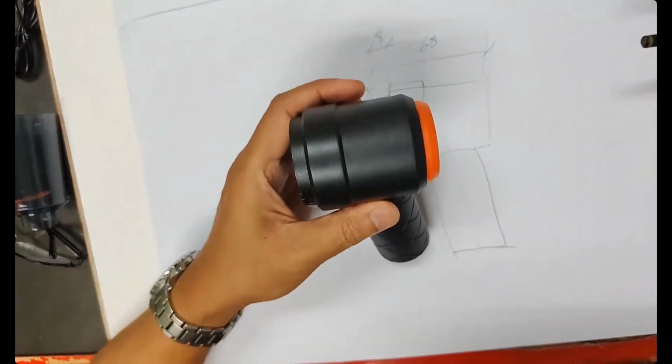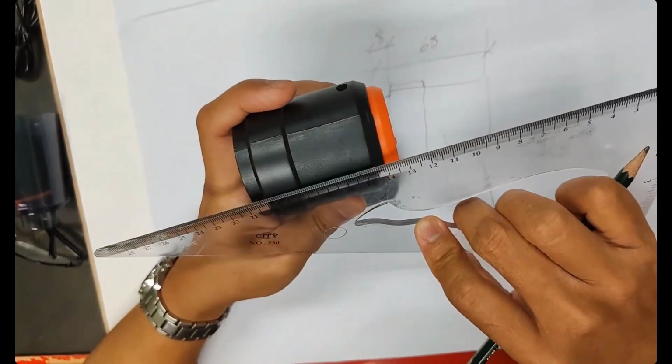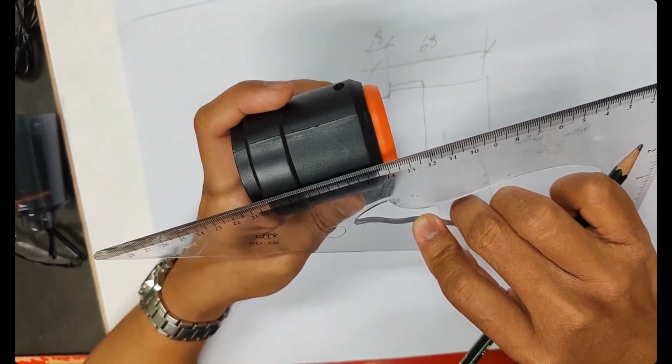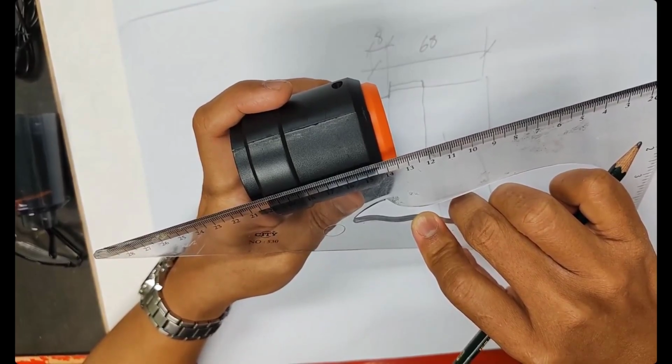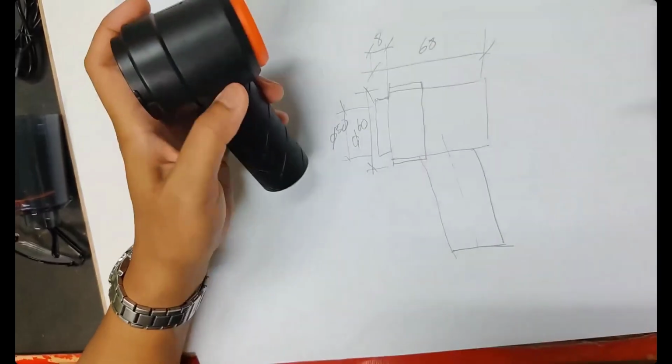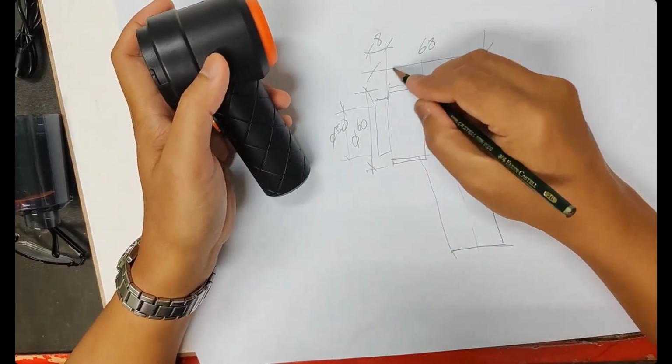So what is the thickness of this one? The thickness of this one is about 20. It's about 70. It is 70.